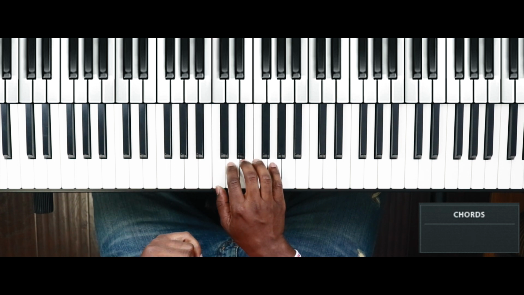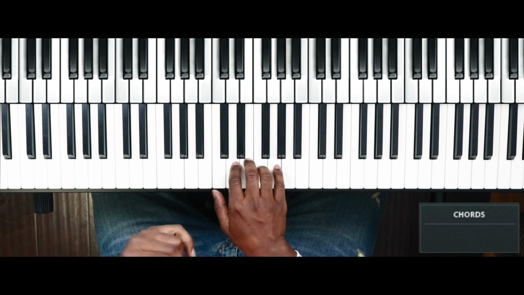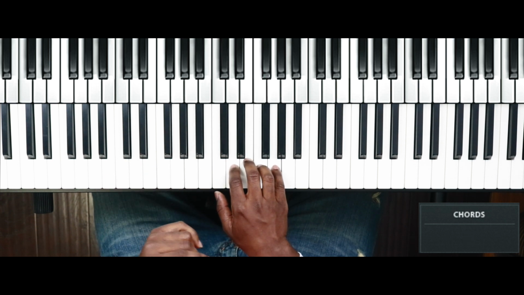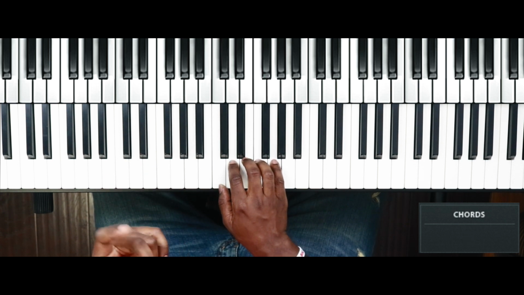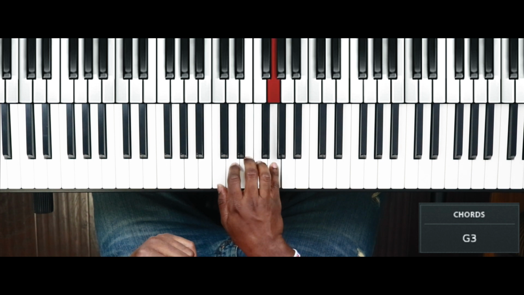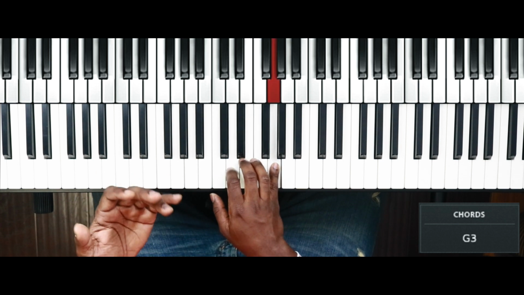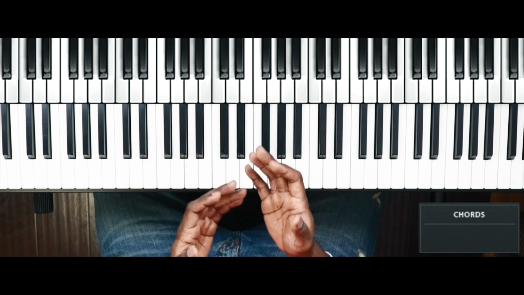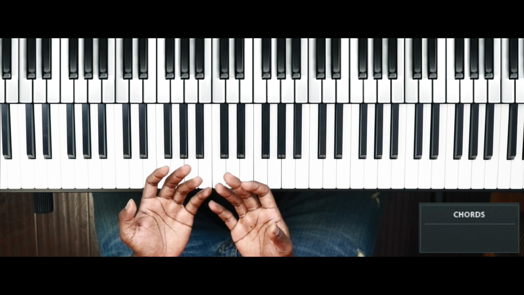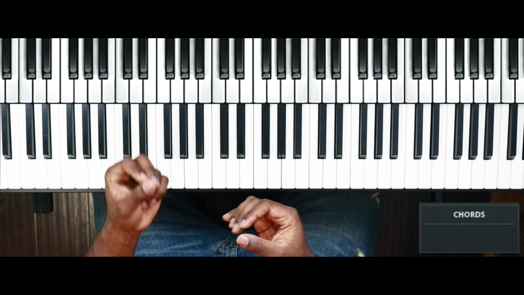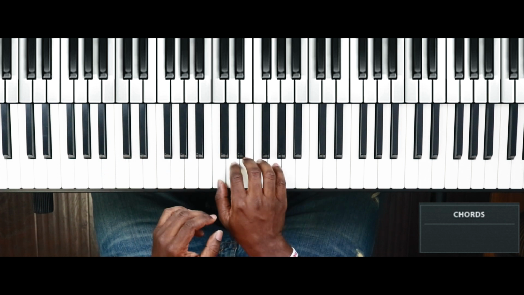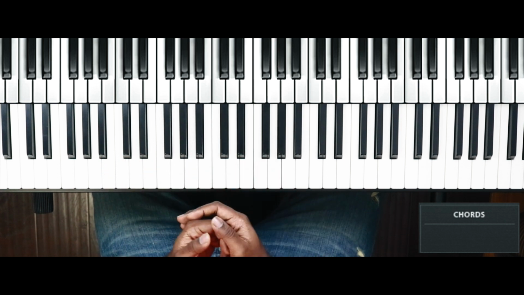Twinkle, twinkle. That note still didn't match my voice. Twinkle, twinkle. I found the note, okay? So that's what you do. You use the trial and error process of singing a note and then trying to match it on the piano or whatever instrument that you're playing.